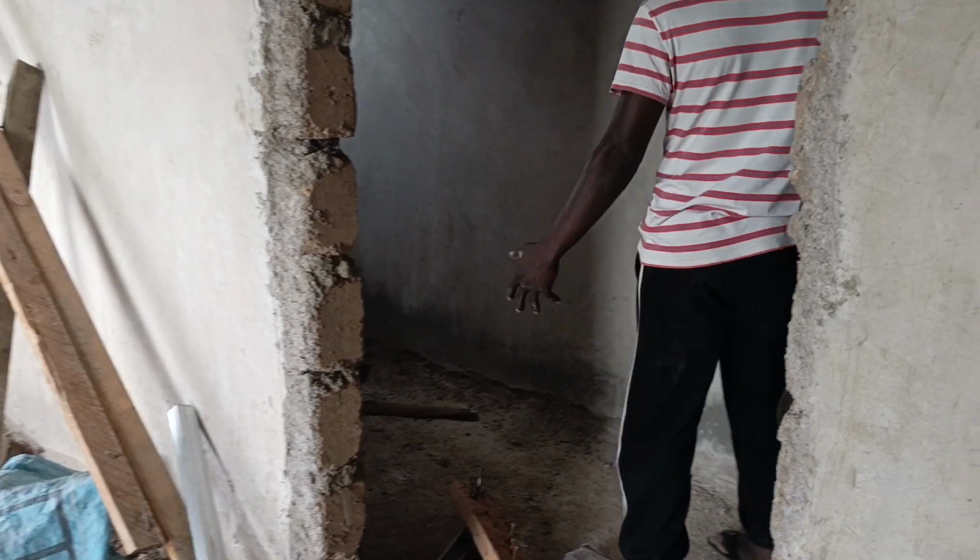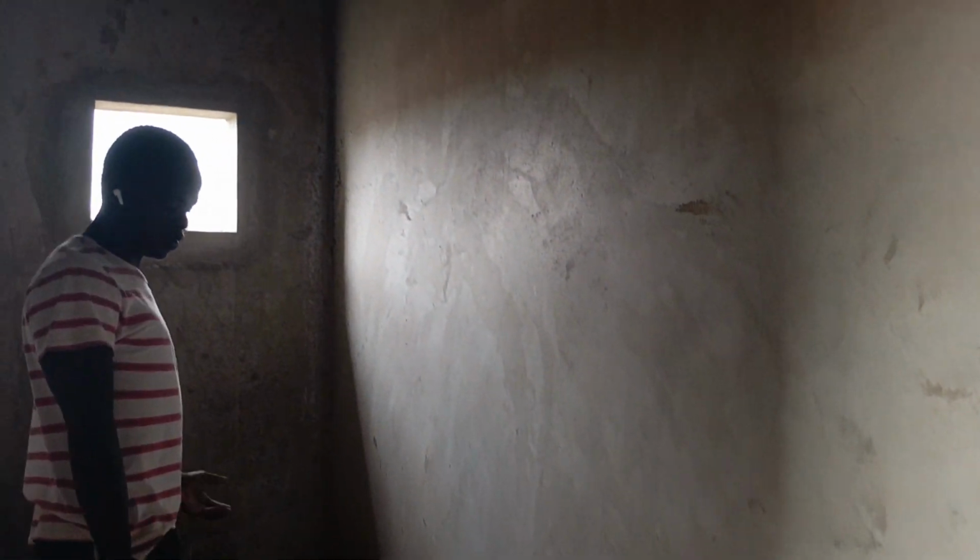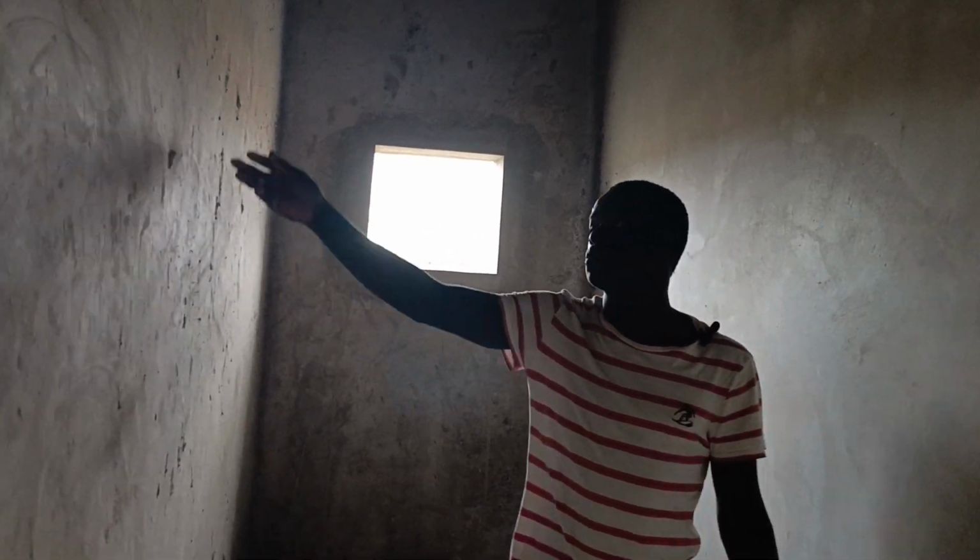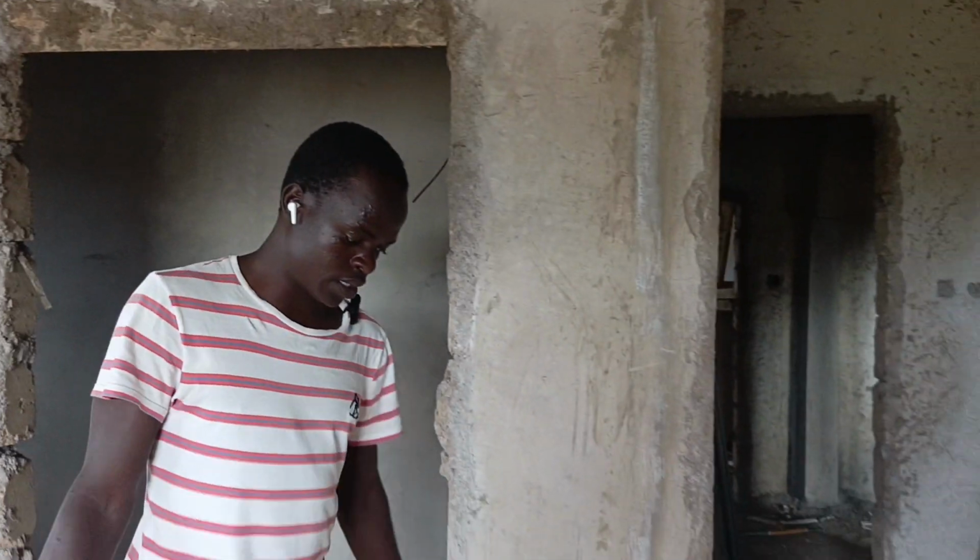And then this is our toilet. As you can see, it's not that big, but it's just enough for this project. We have installed our mirror light here. We are hoping that after it has been done, we'll come and install our hand basin over here. We have not yet installed the ceiling over this room, but we'll be doing it at the end of the day.